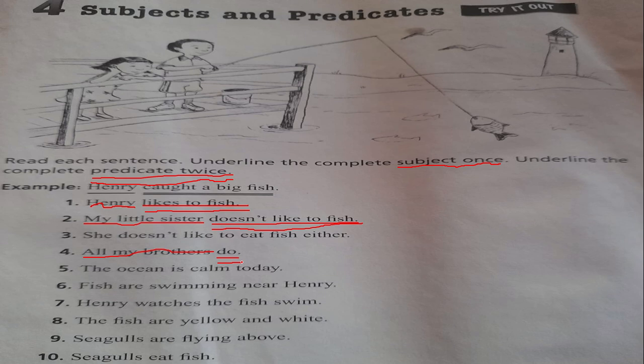The ocean is calm today. Fish are swimming near Henry. Henry watches the fish swim. The fish are yellow and white. Seagulls are flying above. Seagulls eat fish. Okay, I want you to remember to write capital letters and punctuation in red. Use your pens, write big and clear, and skip lines so I can see the activity.